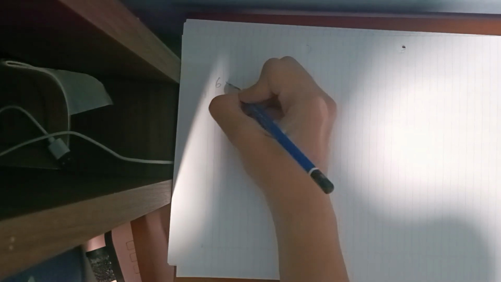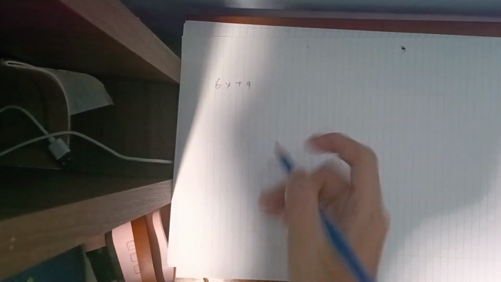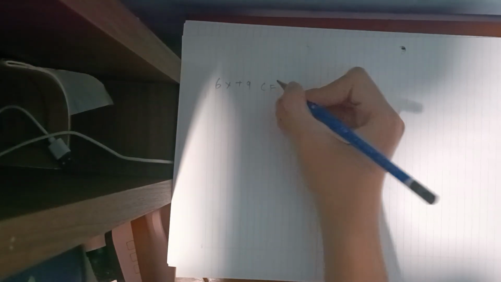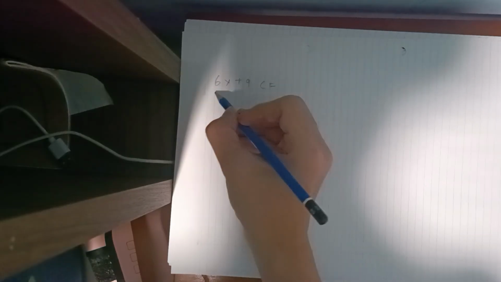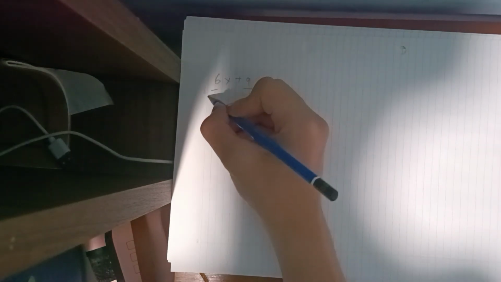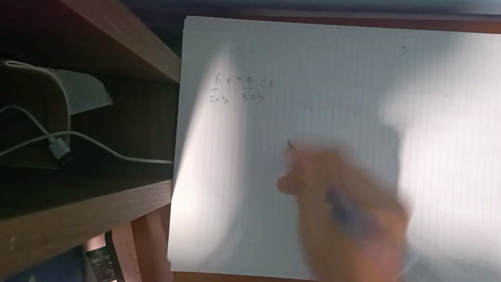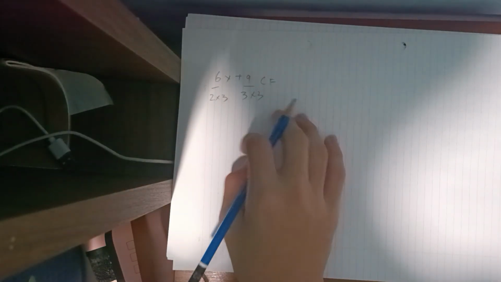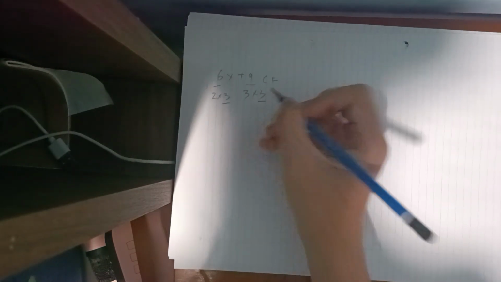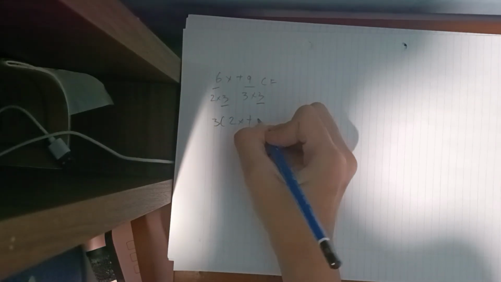Let's say we have 6x plus 9. What do these two share? What they share we call a common factor. Look at the numbers, 6 and 9. What do these two numbers share? They share the factor of 3. This will equal 2 times 3. This will equal 3 times 3. So we can rewrite this by factorizing out these 3's: 3(2x plus 3).